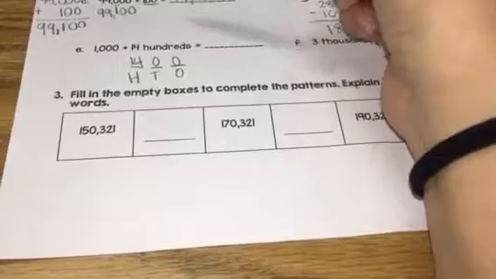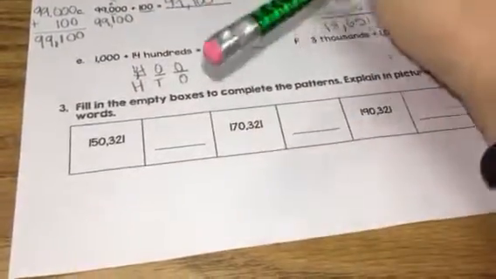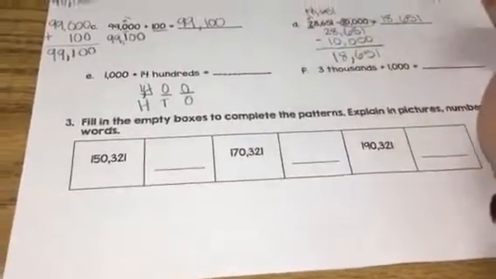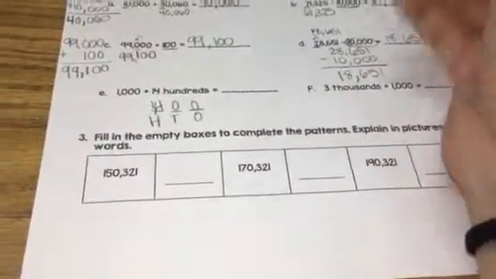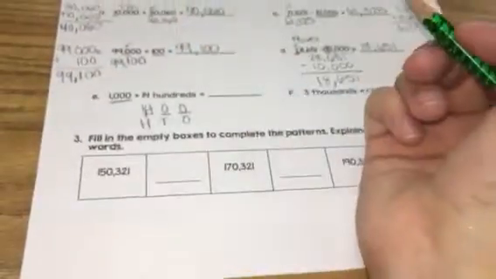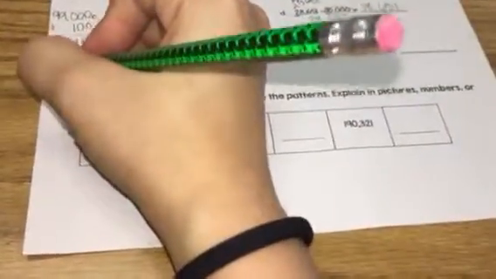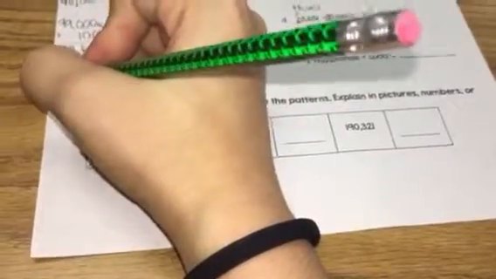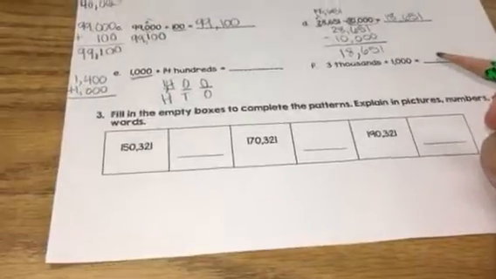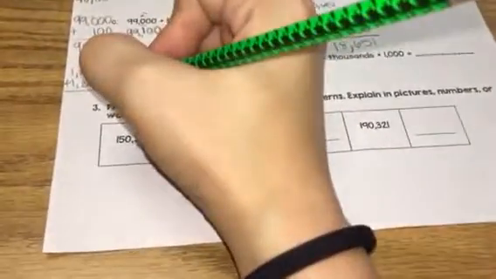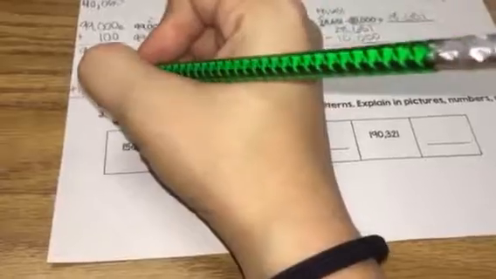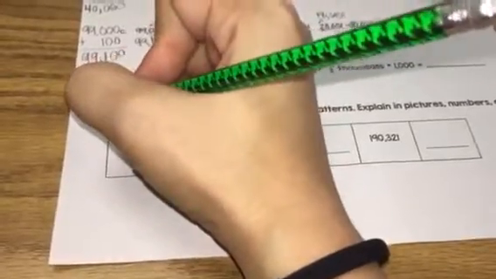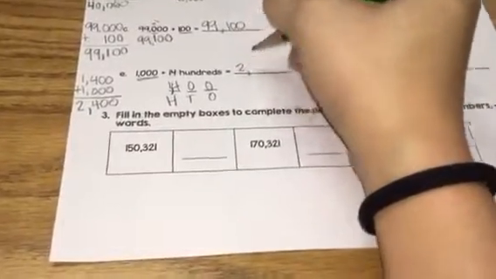Now I need to think about where my comma is going to go. 1, 2, 3, comma. So this is really 1,400. So I'm going to show that in standard algorithm because we want to add now 1,000. So 1,400 plus 1,000. Remember to line up your commas and your place values. 0 plus 0 is 0, 0 plus 0 is 0, 4 plus 0 is 4, comma, 1 plus 1 is 2. So our new number now is 2,400.